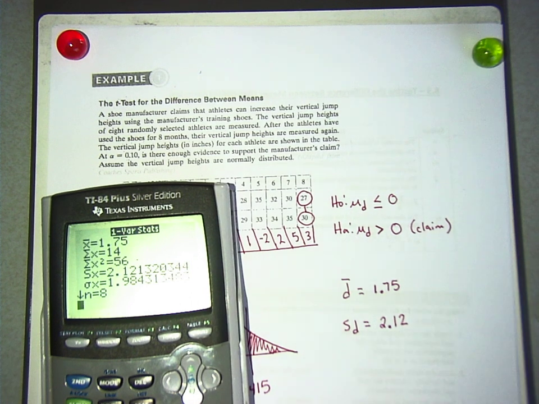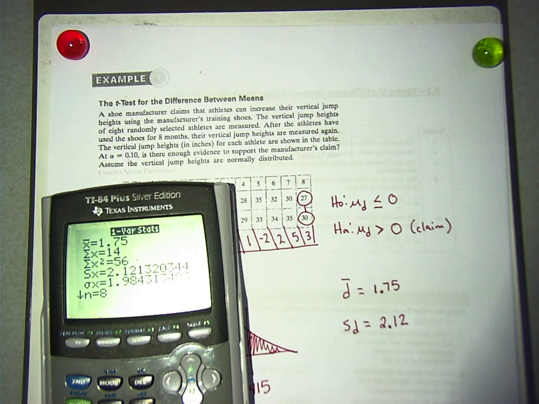See if I got that right. Oh, it should be negative 1.75, right?